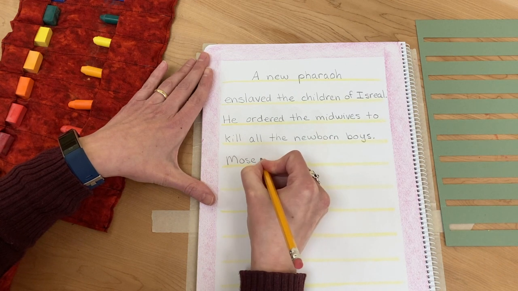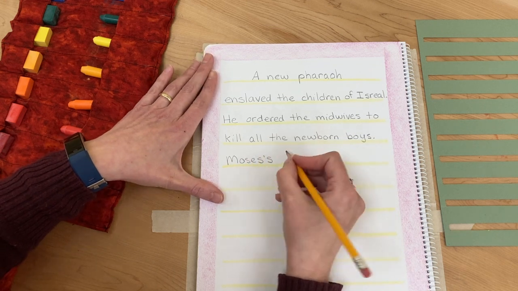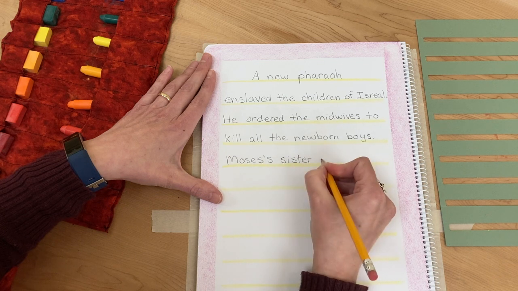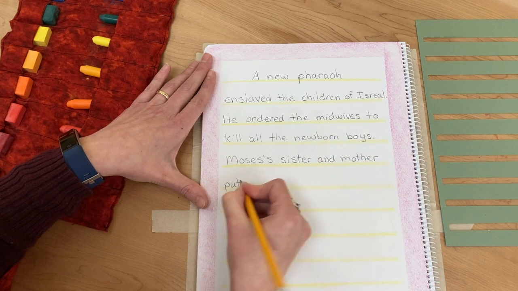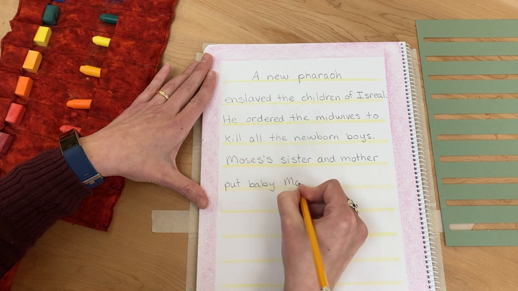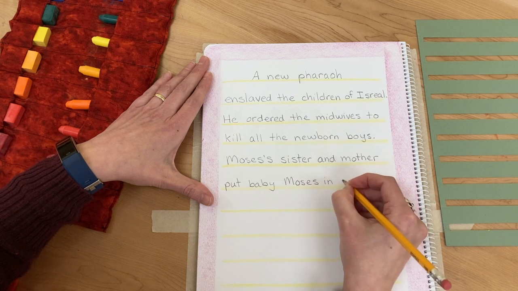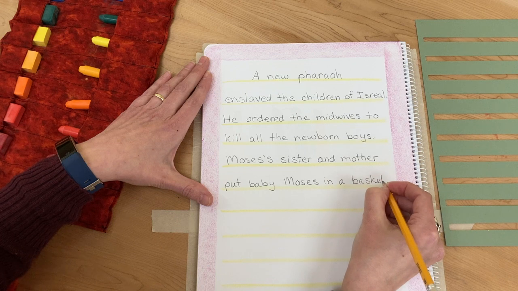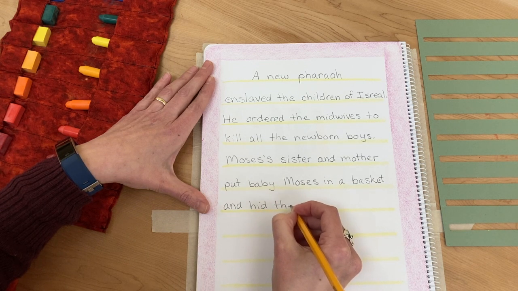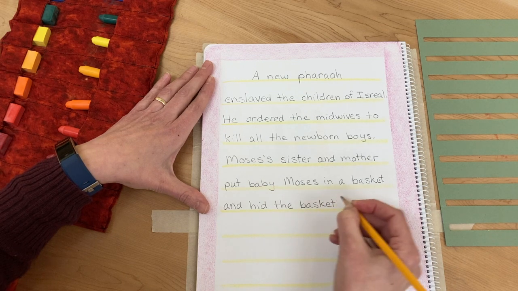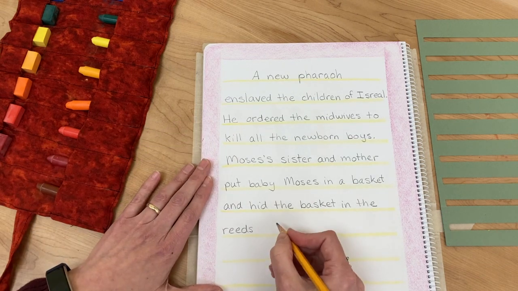Moses's, now we have to do Moses, his name ends with an S, but we still have to say apostrophe S. Moses' sister and mother put baby Moses, remember to capitalize his name each time, in a basket and hid the basket in the reeds, that's like grasses, on the river.